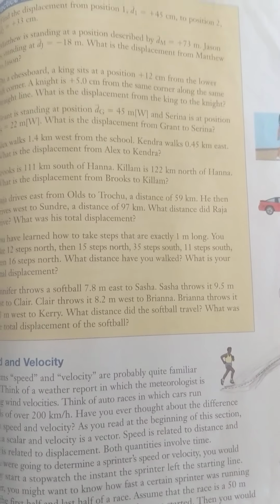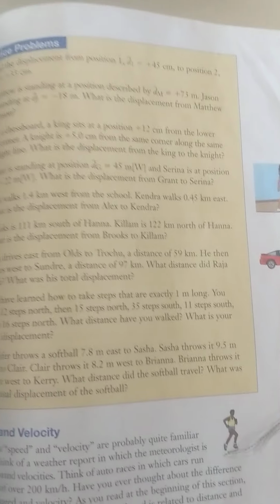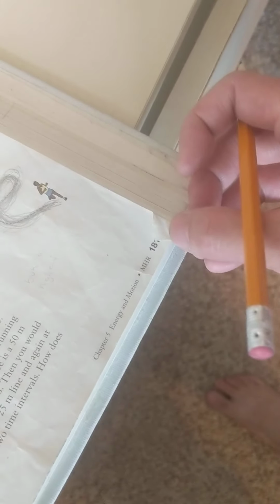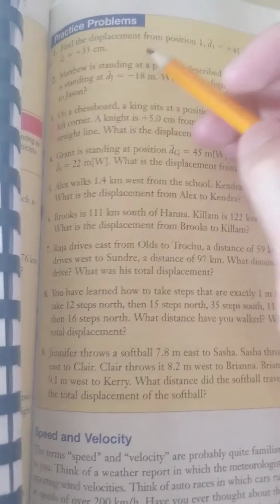Okay, for the second video, let's talk about some of the problems that we did in our workbook. So we start off the week by doing these problems here on displacement versus distance on page 181. So let's talk about a few of them. Okay, let's talk about the first one.